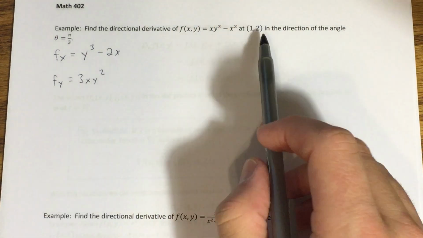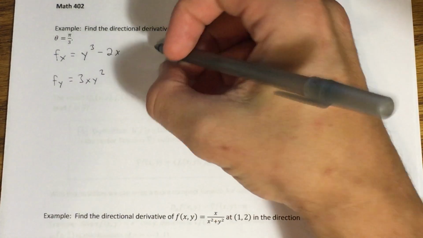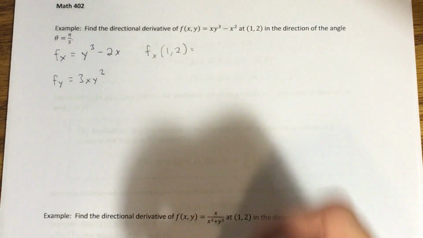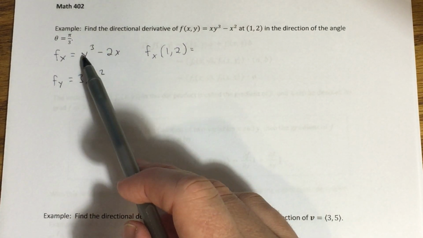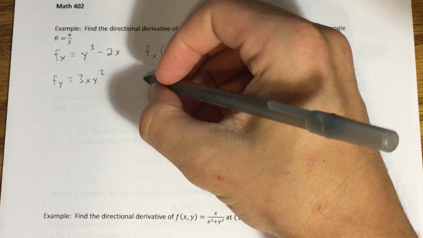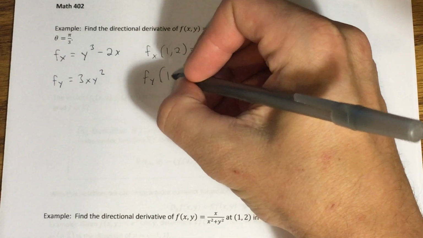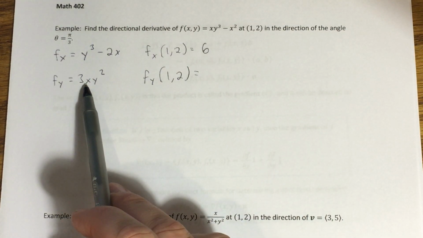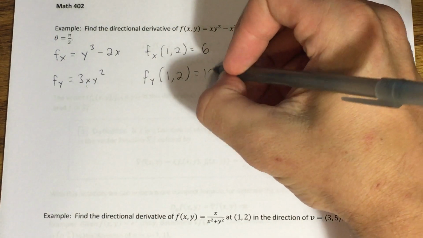Okay, now let's plug the point 1, 2 into these. So I get fx of 1, 2 is equal to, this would be 2 cubed, which is 8, minus 2, so that's going to be 6. And then I also need fy of 1, 2. That's equal to 3 times 1, that's 3, times 4, that's 12.